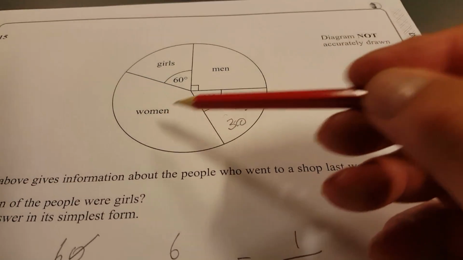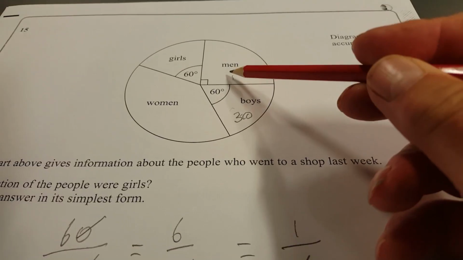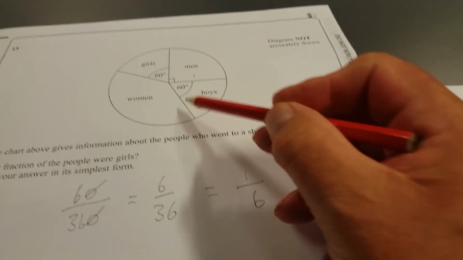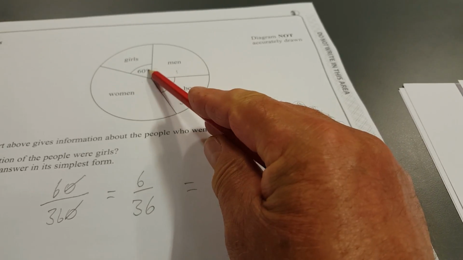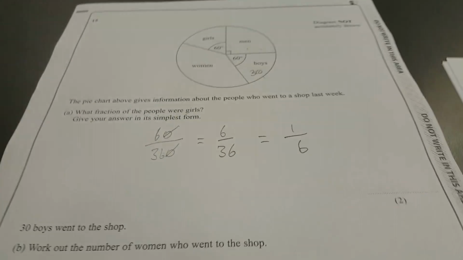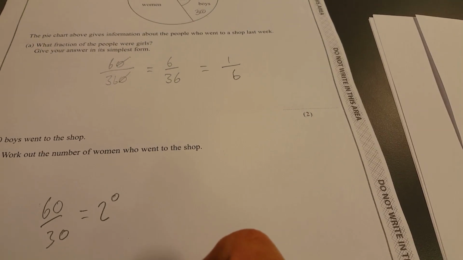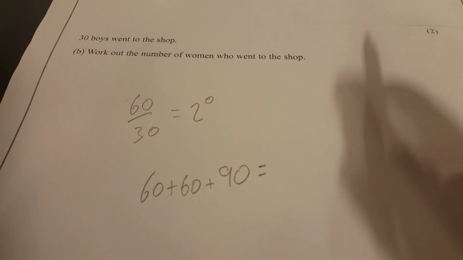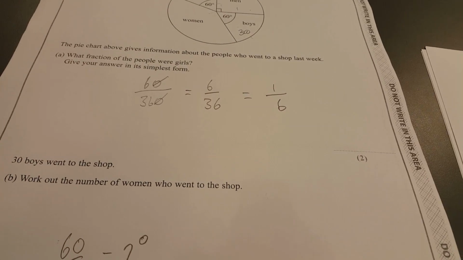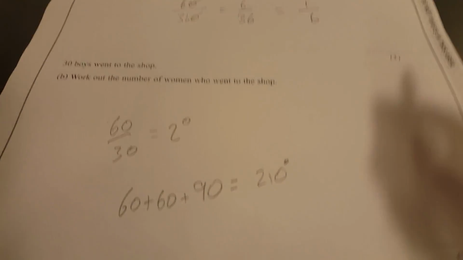Alright, we know that the men take up 90 degrees. So if we add 60 and 60 and 90 together, let's do that. 60 plus 60 plus 90, that's going to equal 210 degrees.